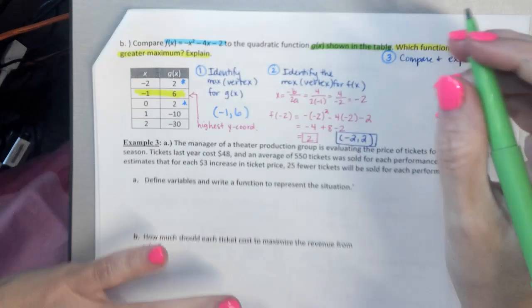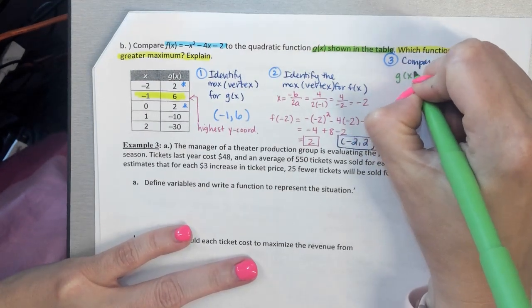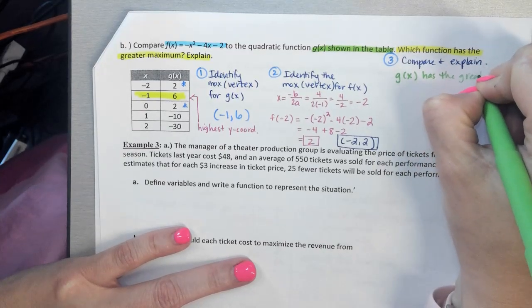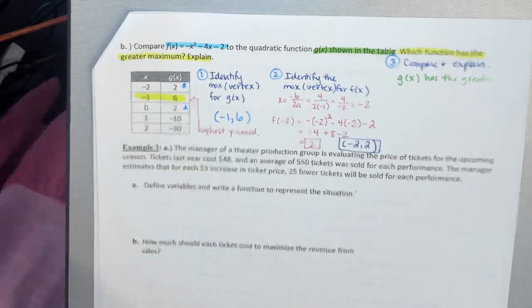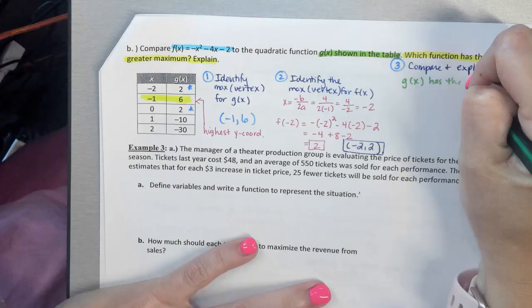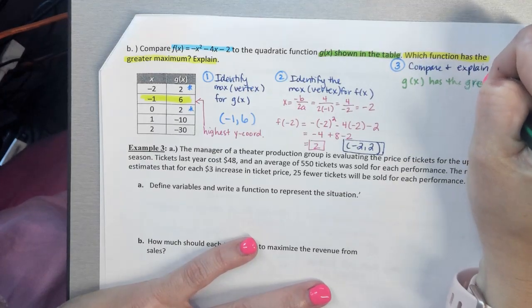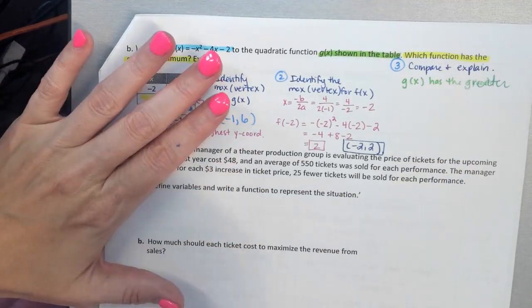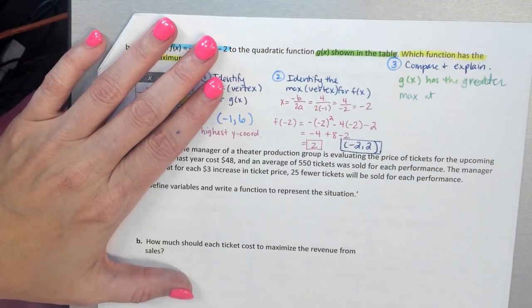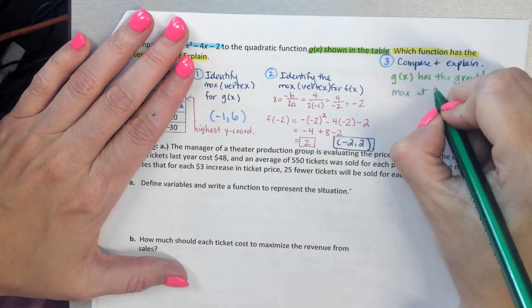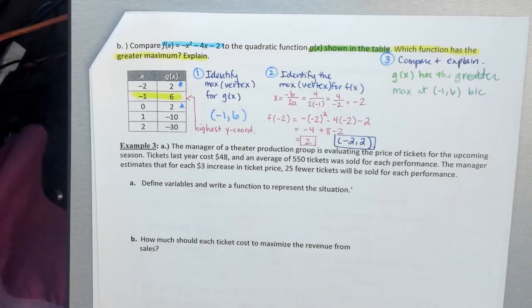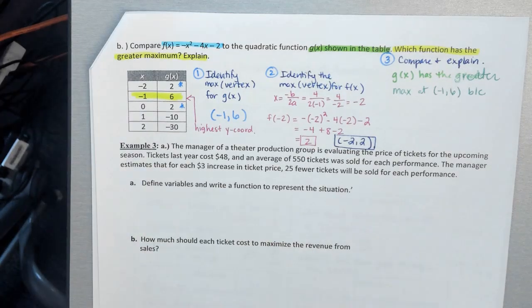Okay, so we're going to identify g of x has the greater max at negative 1, 6, because how many units more is it than your f of x?